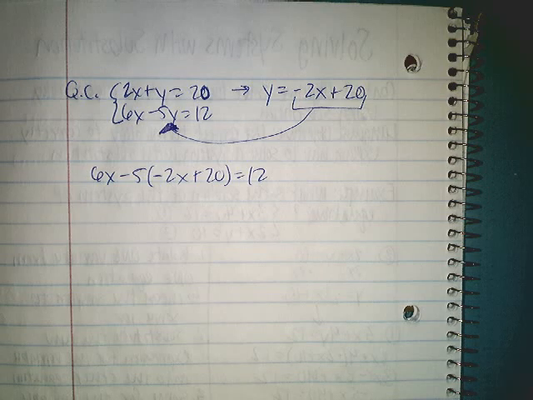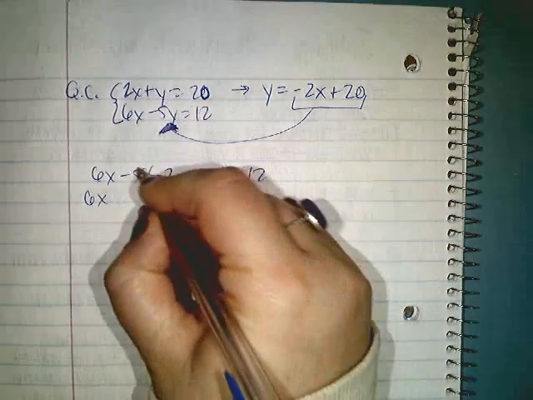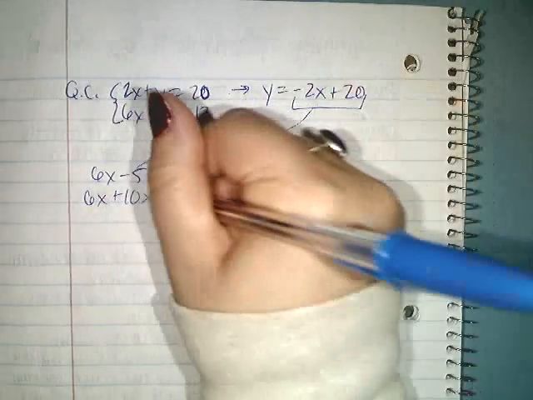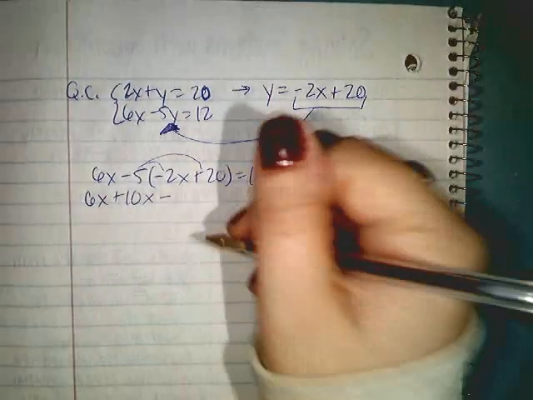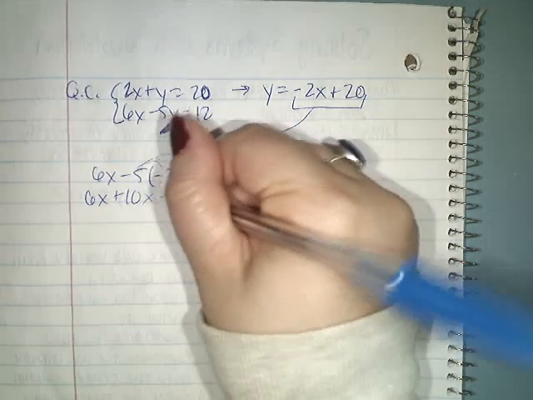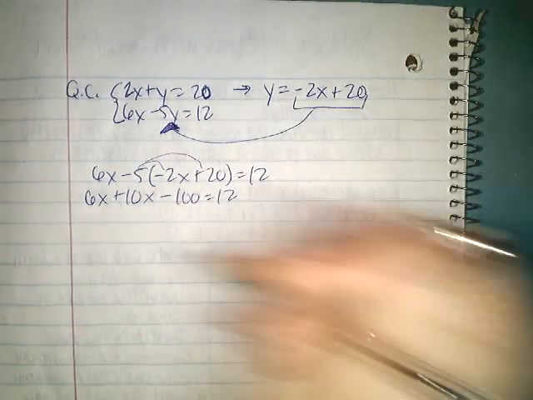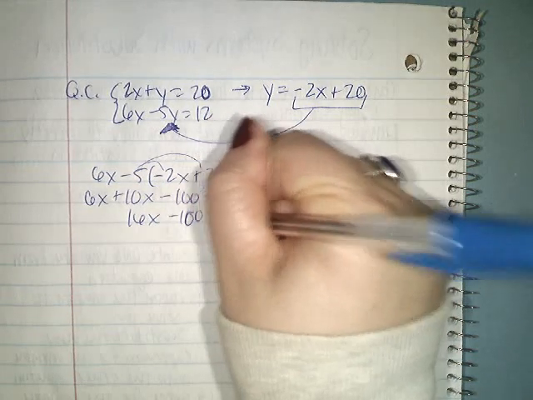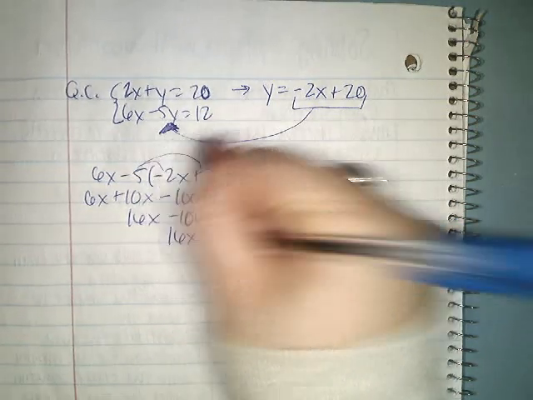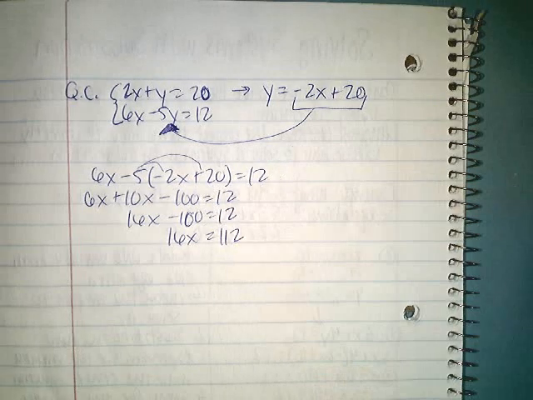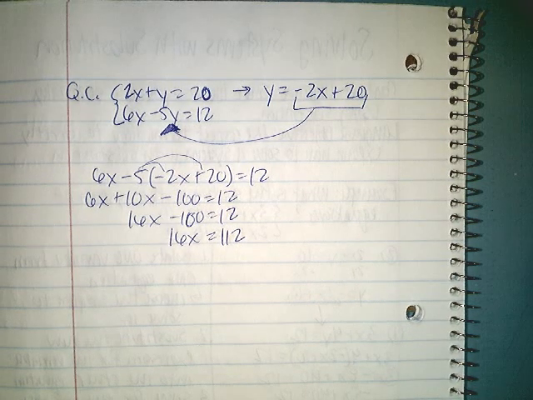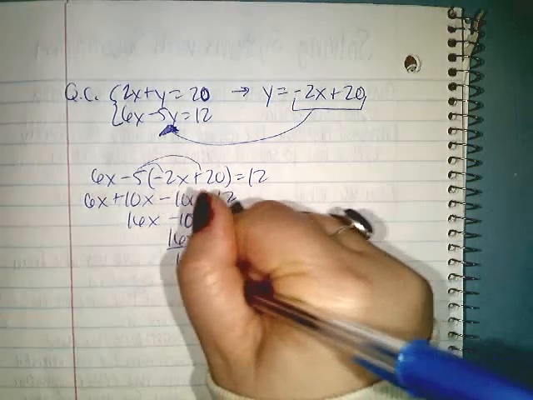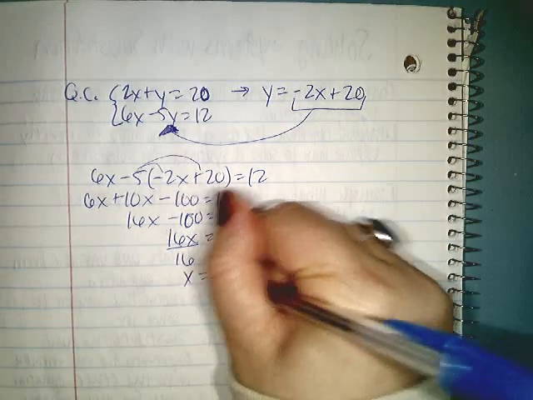And now I'm just going to solve for x. So I have 6x, I distribute my negative 5 into both parts, and I end up with positive 10x minus 100 equals 12. Combine my like terms, I get 16x minus 100 equals 12. I add 100 to both sides. I get 16x equals 112. Last step, divide by 16, and I get x equals 7.